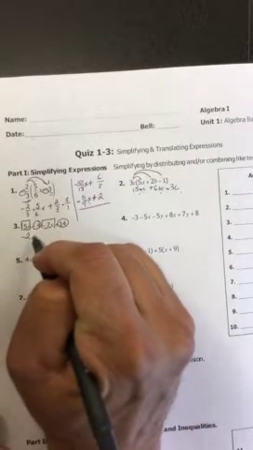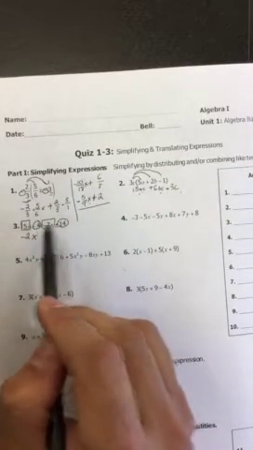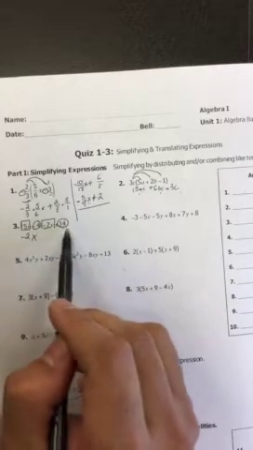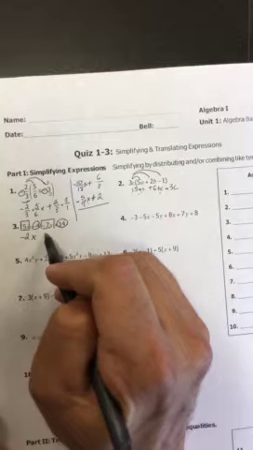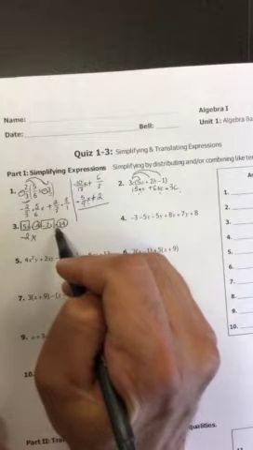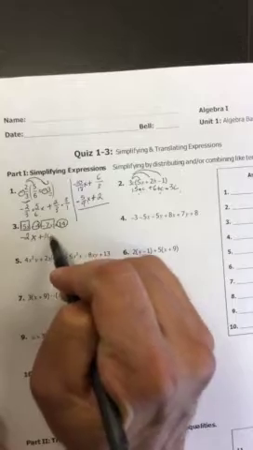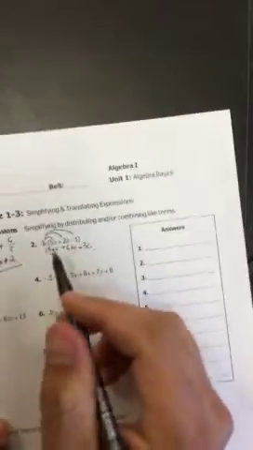negative 2x. Then this would be negative 4 plus 14, adding integers with different signs, which means we subtract their absolute values. 14 minus 4 is 10, and that would be the bigger absolute value, so we'd have plus 10. Let's move on to number 4.